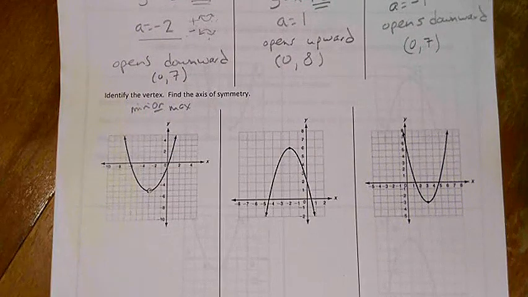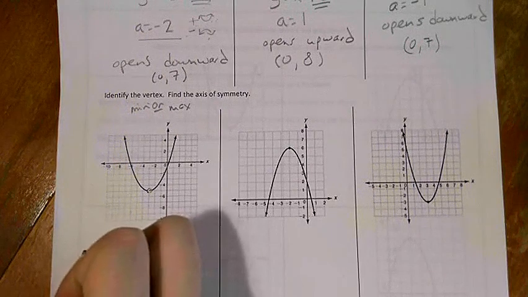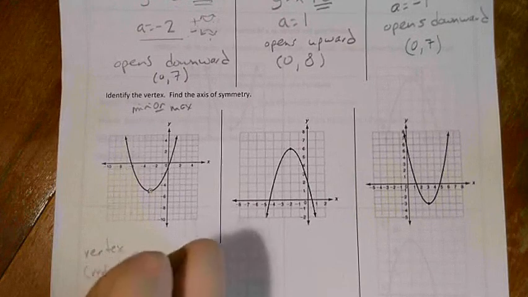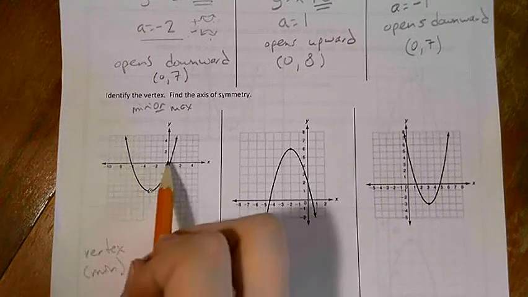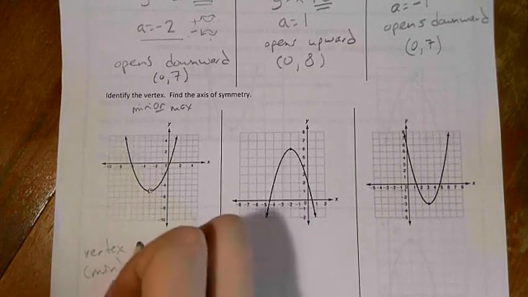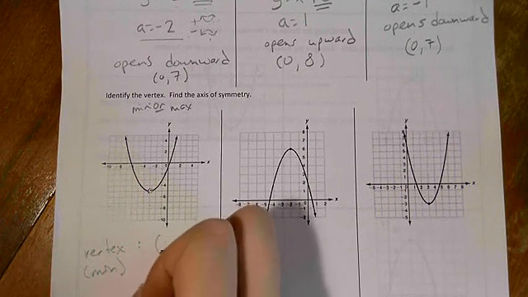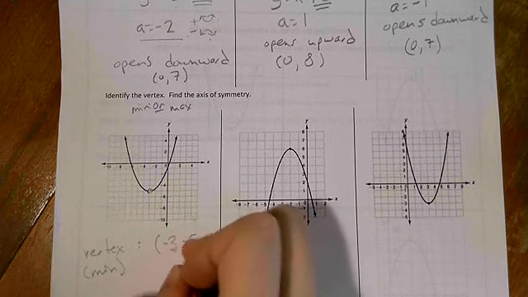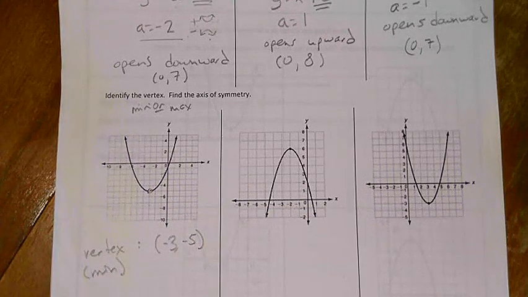That is the lowest it goes. So this one has a vertex that is a minimum. And when we read the graph, we would say it is at an x of -3 and a y of -5. That's that point right there, right? So we also need the axis of symmetry.